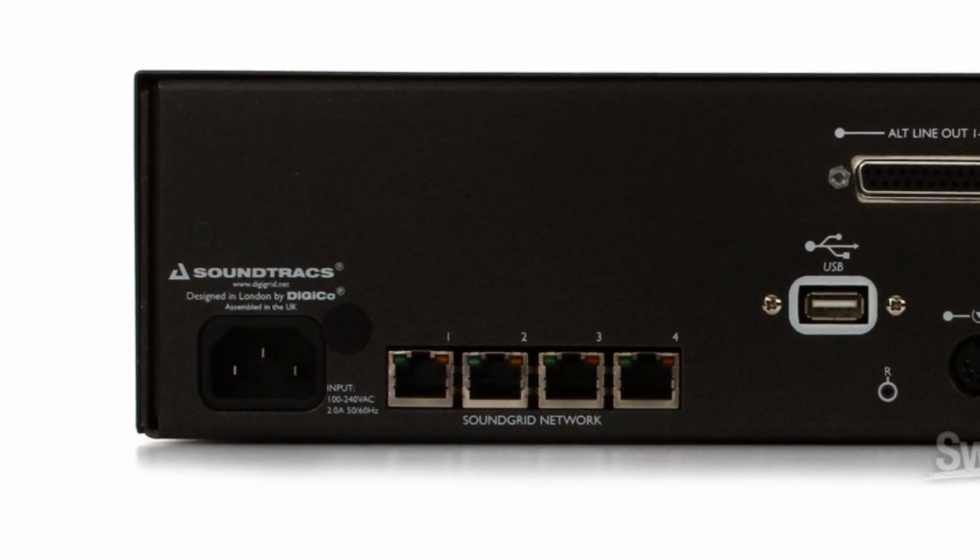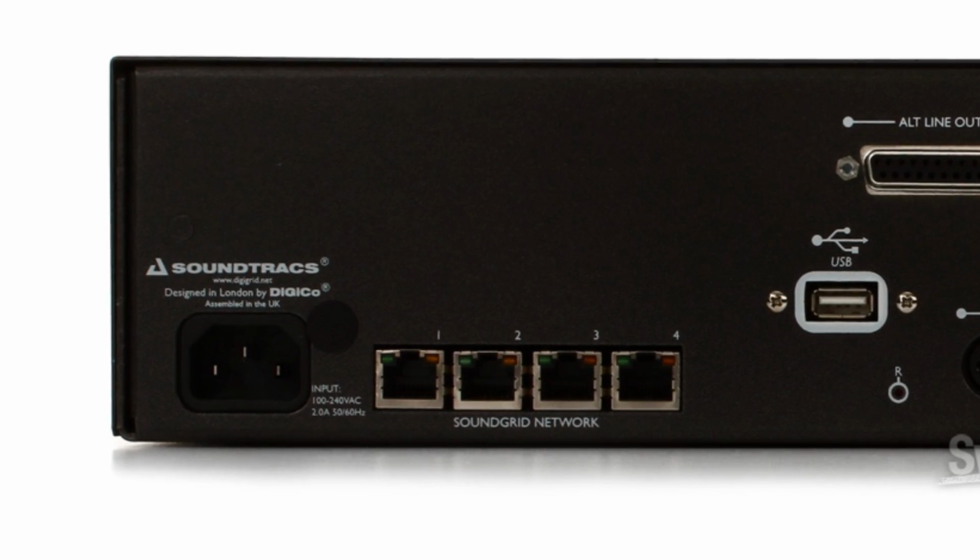The DiGiGrid iOS connects to your computer using Ethernet. Now, this is a simple connection, just a single cable. This also allows you to expand your system. You can add more inputs, more outputs, different types of connectivity using the various members of the DiGiGrid family. And again, they all connect using Ethernet, so it's very simple to hook them up.